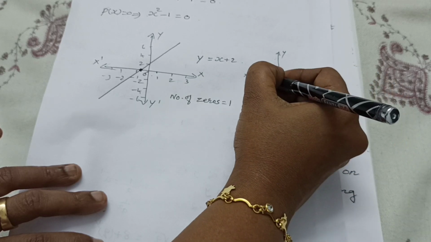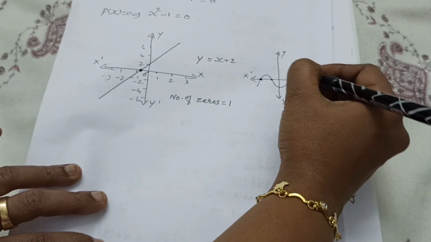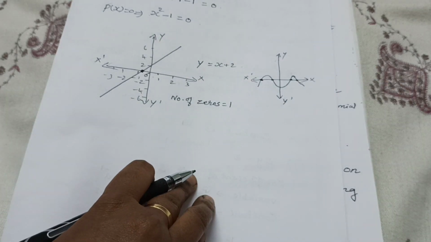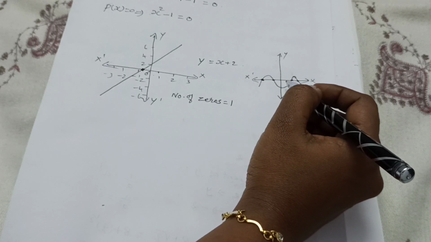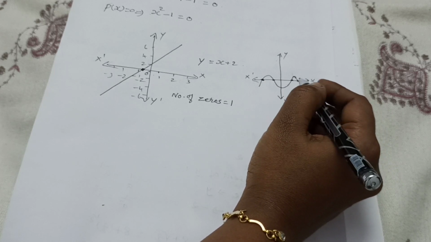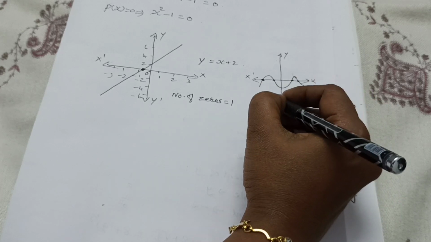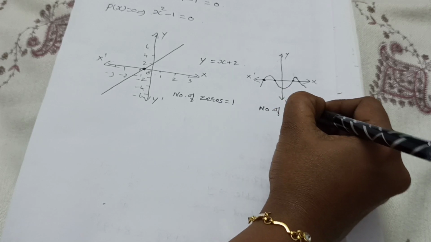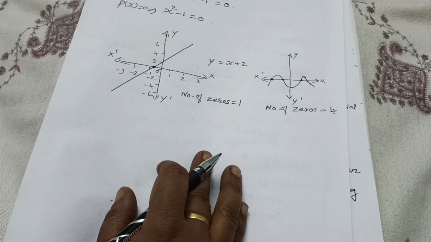You see here one point is there, isn't it? Here also one point, here one point, here also one point. How many points are there? This curve cuts the x-axis at 4 points, isn't it? And 4 points means the number of zeros is equal to what? 4. Number of zeros is equal to 4.